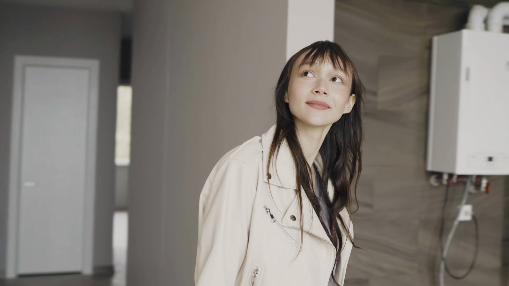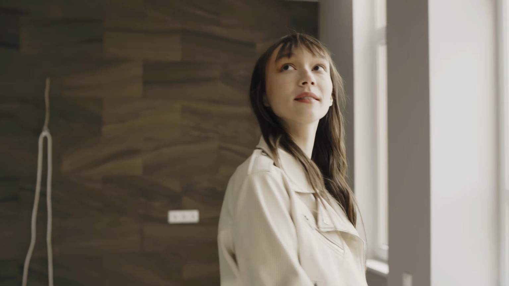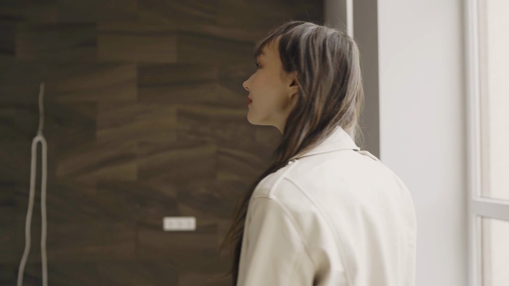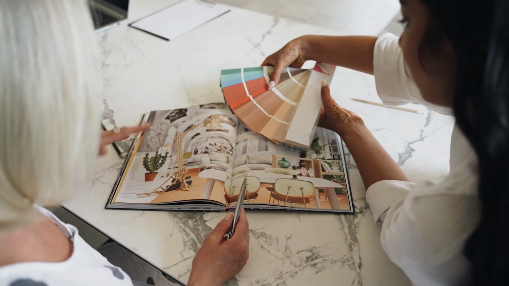Alright, let's get started. Imagine you just moved into your new place. You have so many ideas, but aren't sure if your imagination will transfer to reality. If you're like me and a professional interior designer isn't in your budget, that's where the AI Studio comes in.